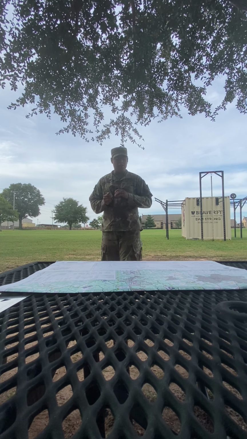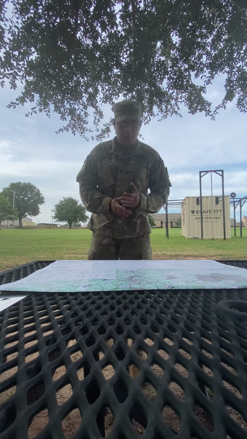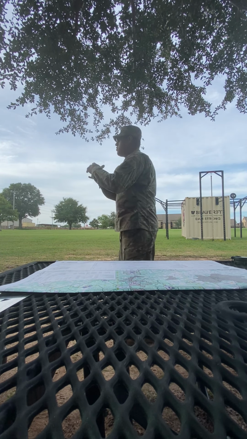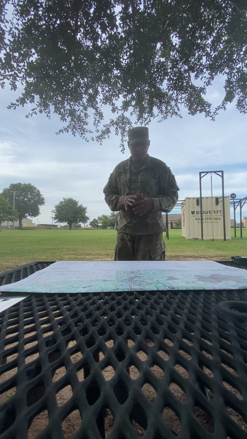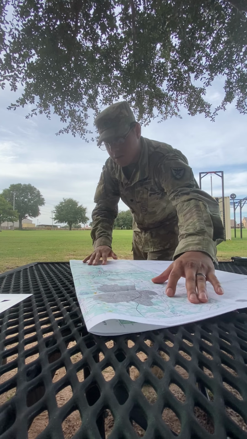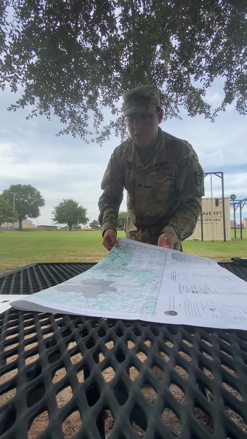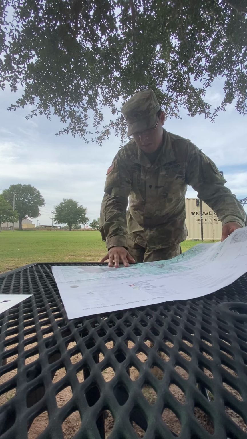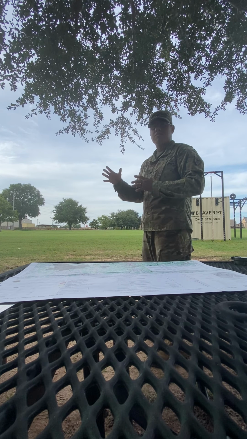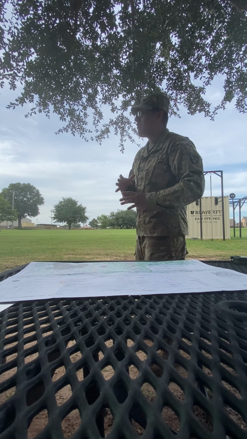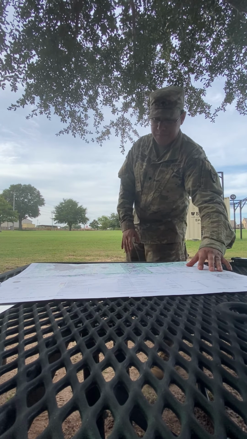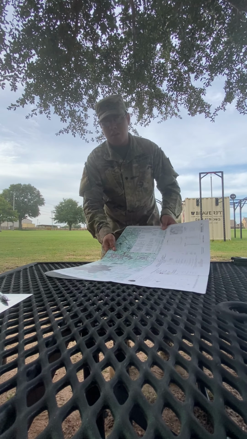Now, terrain association is pretty much, you know, there's a road right here to the right of me, and you just look at it and you just orientate your map to that road onto the side. So however you have it, for us, it would be this way. That's your terrain association. However you're seeing the road, is how your map is going to be facing. Okay?